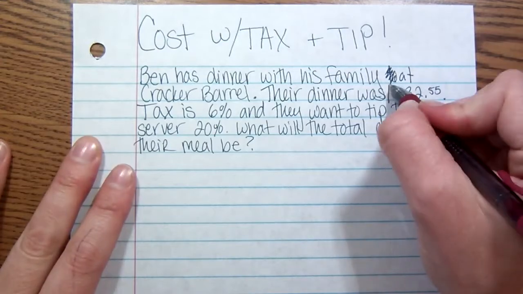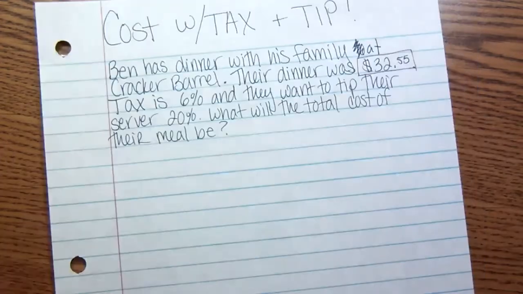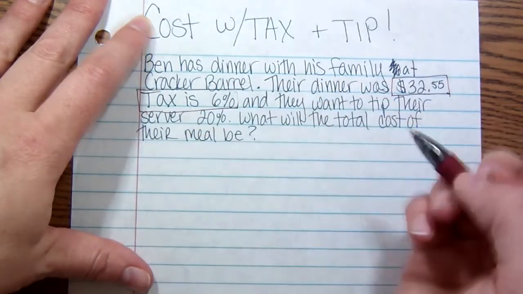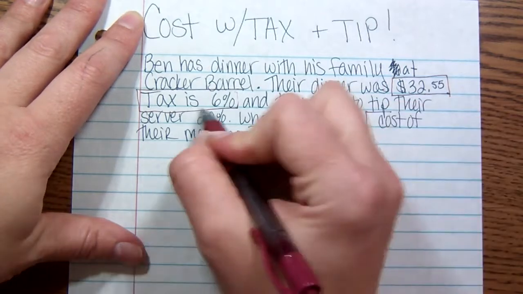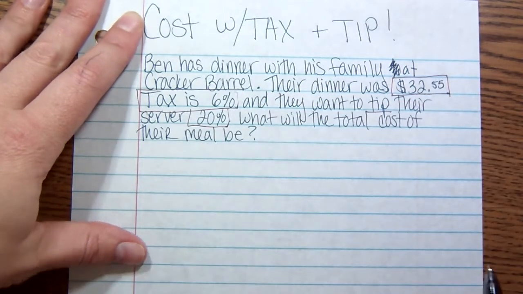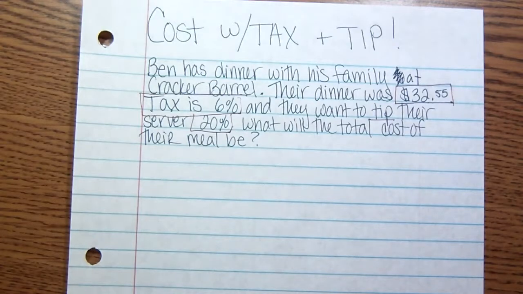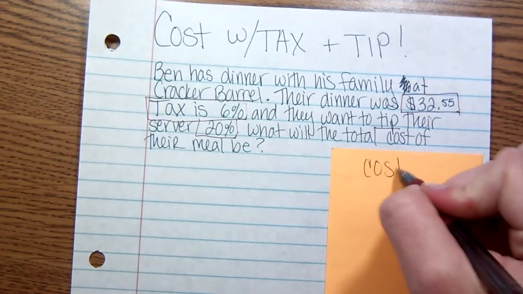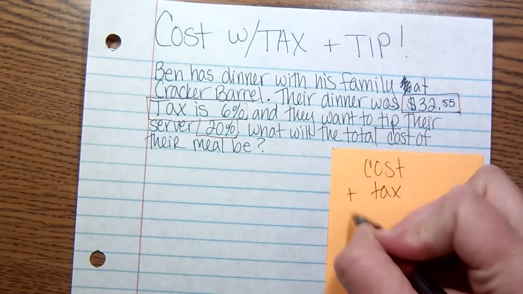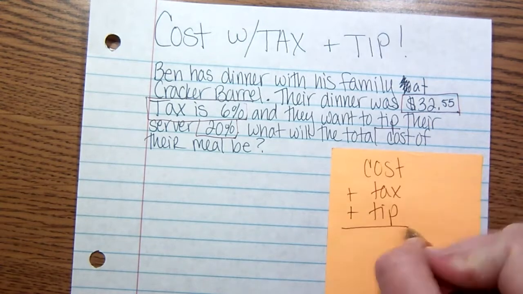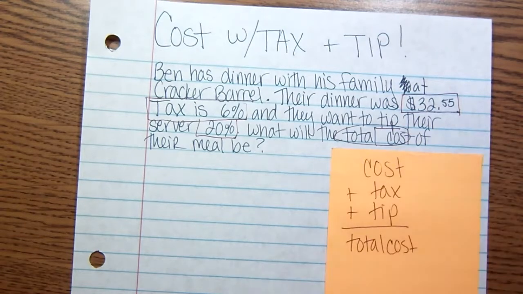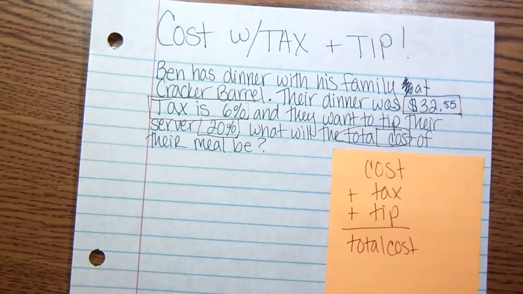So here is the original cost. This is the cost of all their food before tax and tip. We need to figure out what the tax is. The tax is 6%, and we want to tip our waiter or waitress 20%, and then put that all together at the end. So at the end, we're going to have the cost of the meal plus the tax plus the tip, and that's going to give us the total cost. And that's what this problem is asking for, the total cost. So first we need to figure out what the tax is, a dollar amount, and then we need to figure out what the tip is, a dollar amount.